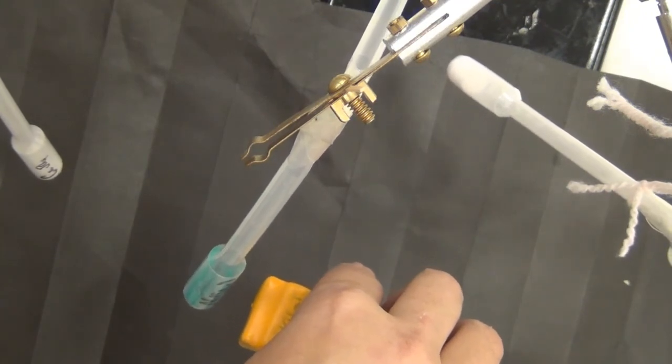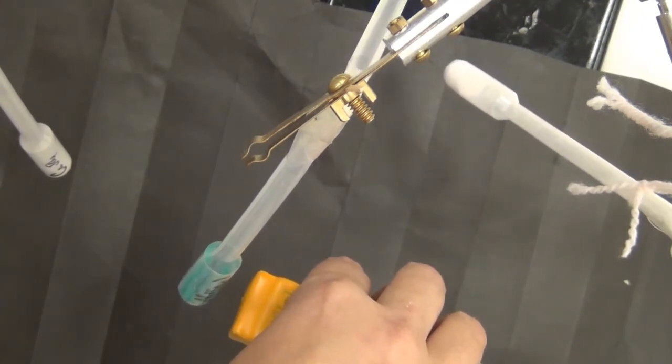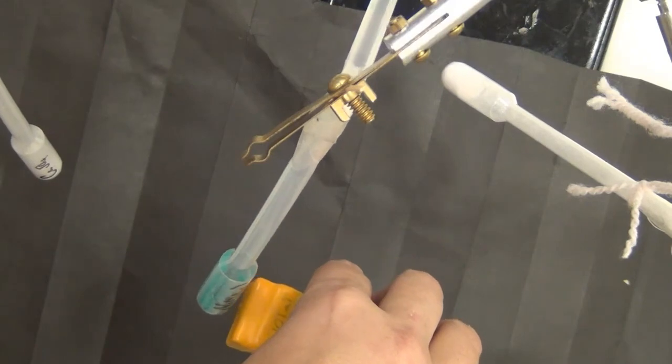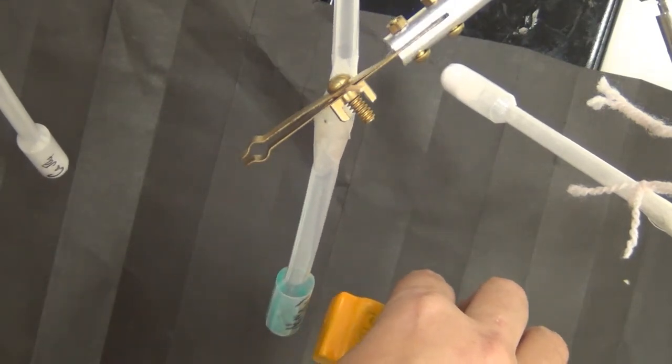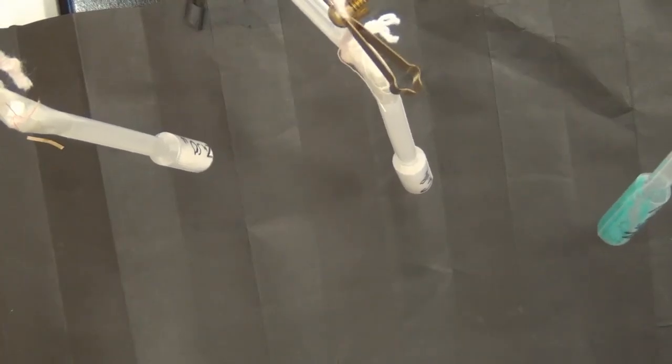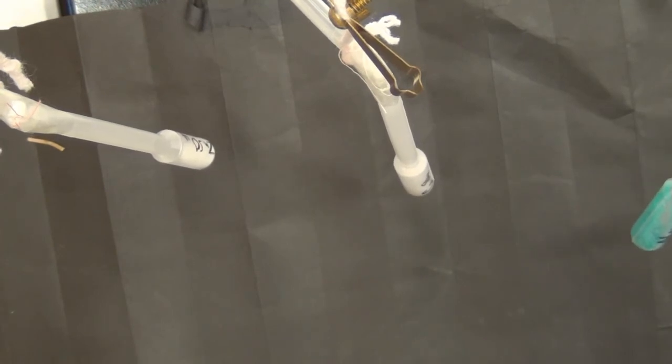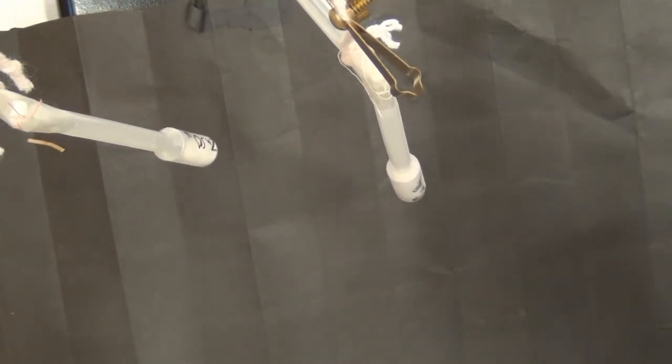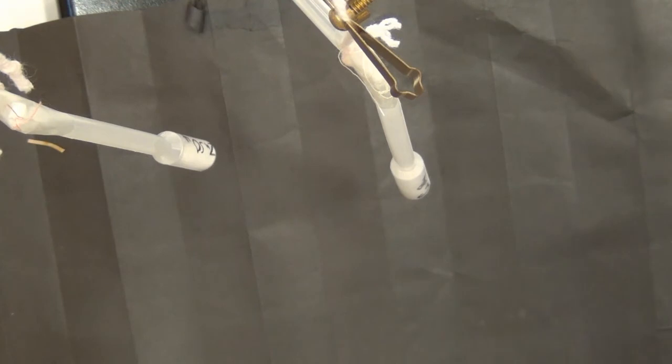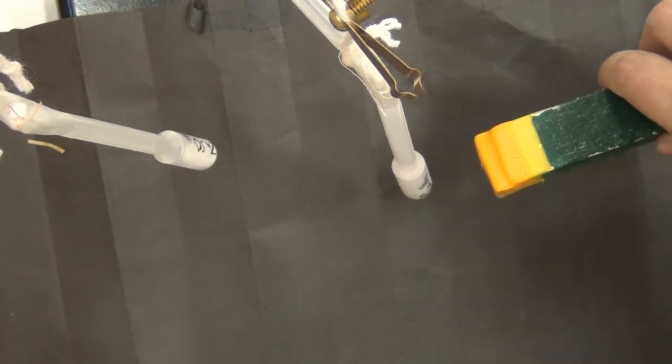You can see it starts to pull towards the magnet. So let's try the calcium sulfate and see if the calcium sulfate will show a pull towards the magnet.